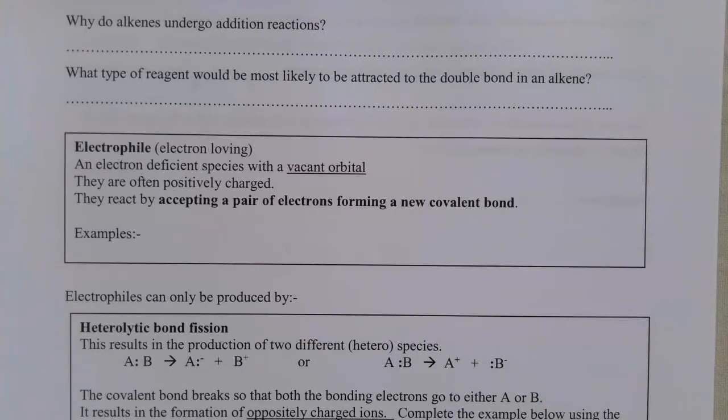So alkenes generally undergo these addition reactions. This links back to something we looked at in the first video. Our pi bond is considerably weaker than the sigma bond, so it's quite easy to break that bond, and when it breaks, 2 atoms can be added, 1 to each carbon of the double bond. Now the type of reagent which is most likely to be attracted to the double bond is what we call an electrophile. Electro and then phile.